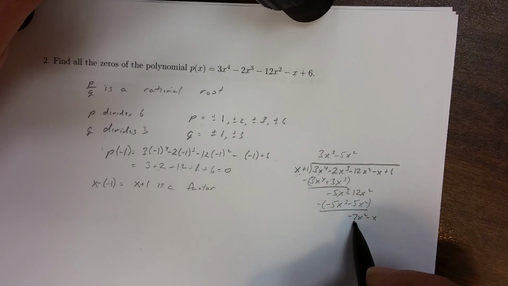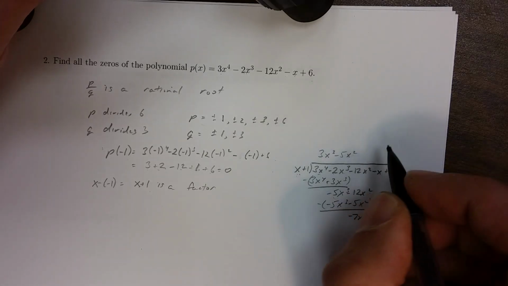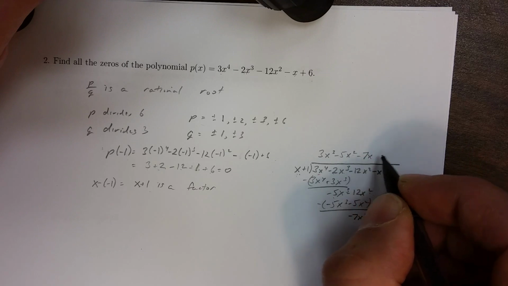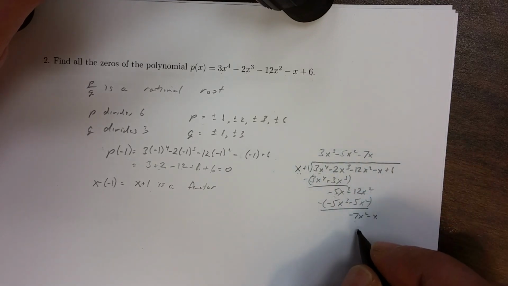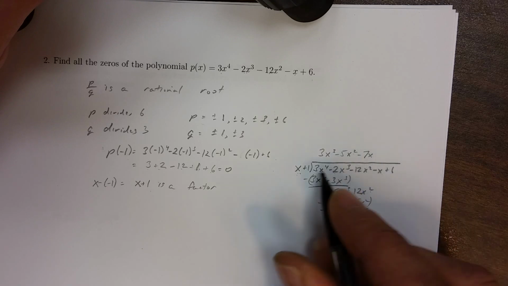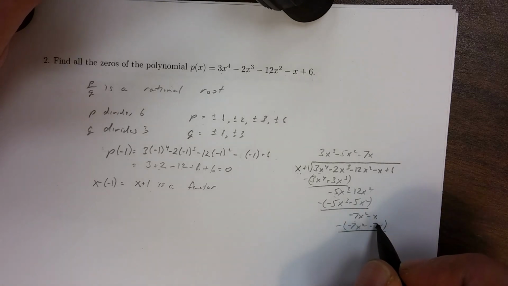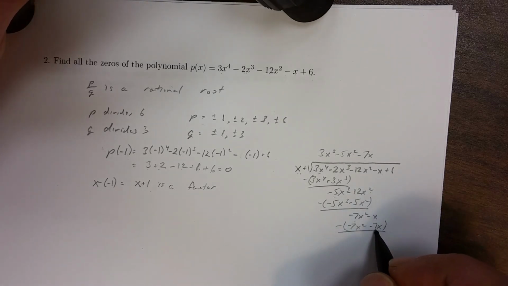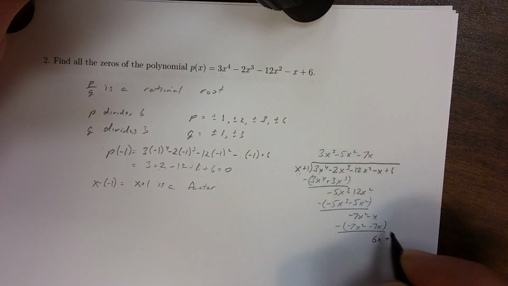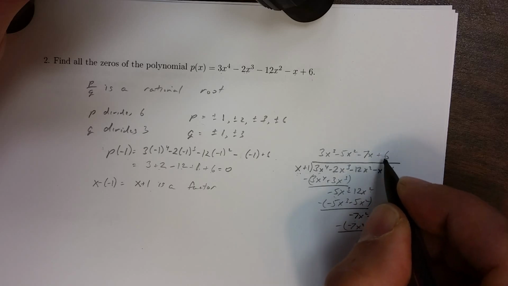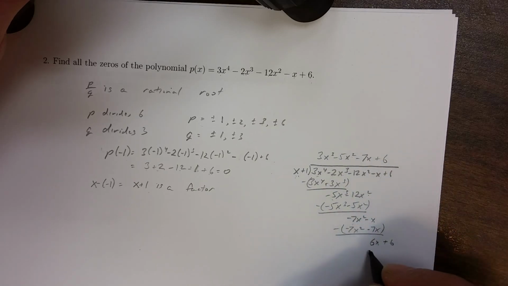What do I multiply x by to get minus 7x squared? Well, I multiply it by minus 7x. So minus 7x times x is minus 7x squared. Minus 7x times 1 is equal to minus 7x, but I'm going to subtract. The minus 7x squareds cancel out, and I'm left with minus x minus 7x, which is plus 6x. Bring down the plus 6. X times 6 equals 6x. So 6 times x plus 1 is 6x plus 6. The remainder is equal to 0.